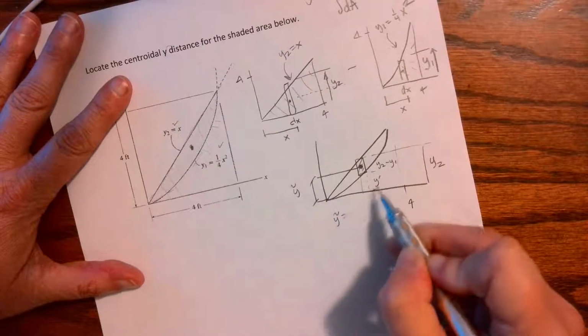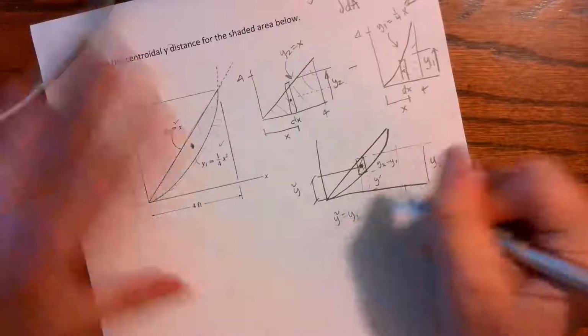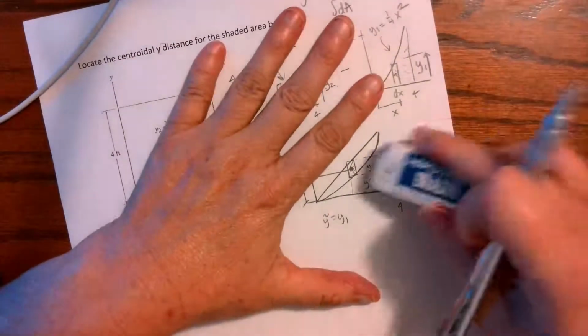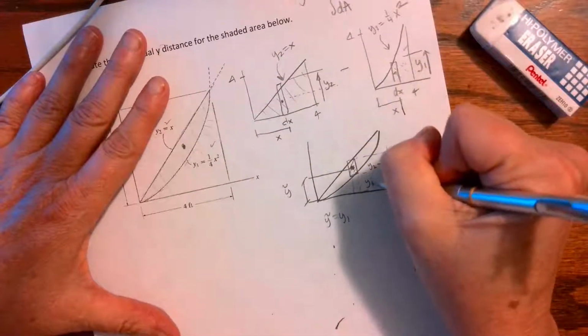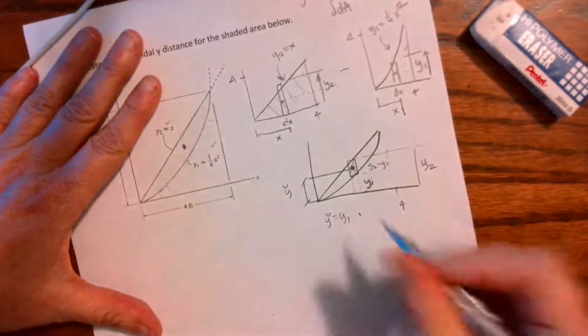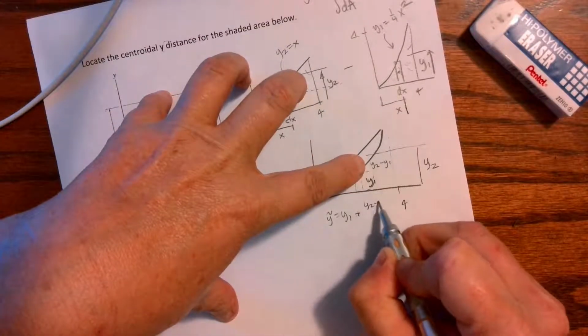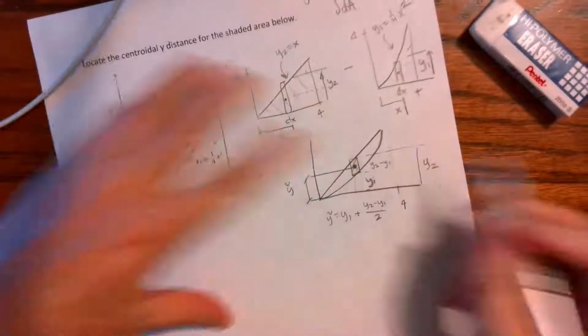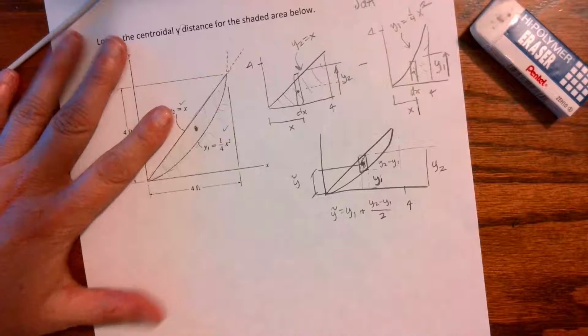y tilde equals, what is y tilde equal? It equals y1. I don't know why I made that a prime. I'm subtracting out this y1 here, so y1, plus y2 minus y1 divided by 2, because I'm going halfway up that wedge.